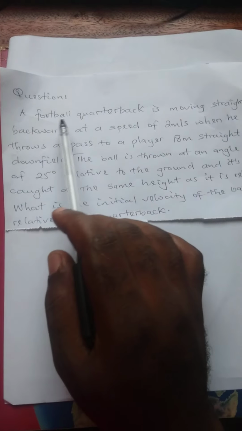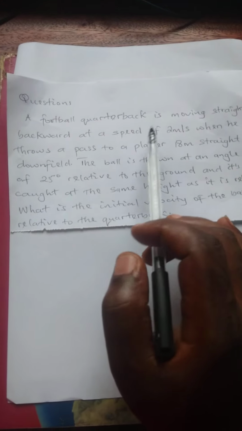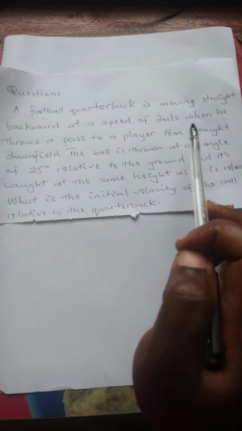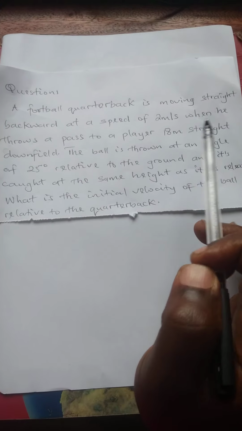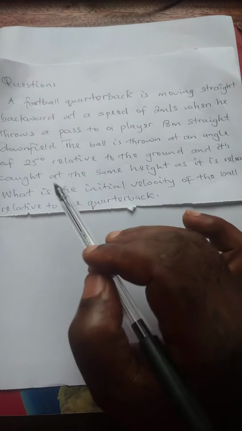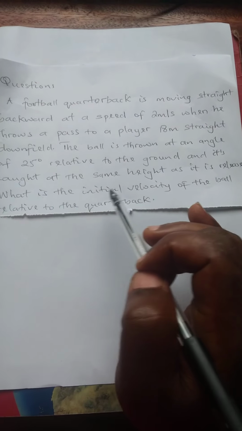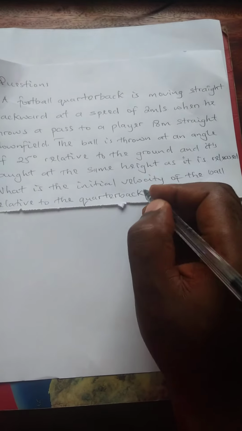A football quarterback is moving straight backward at the speed of 2 meters per second when he throws a pass to a player 18 meters straight downfield. The ball is thrown at an angle of 25 degrees relative to the ground, and it's caught at the same height as it is released. What is the initial velocity of the ball relative to the ground?